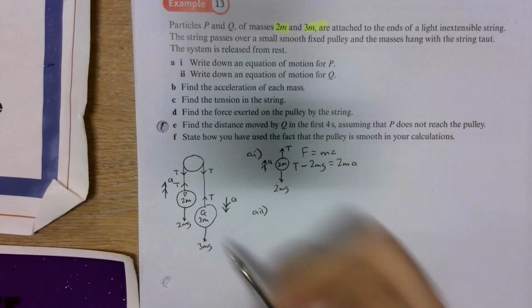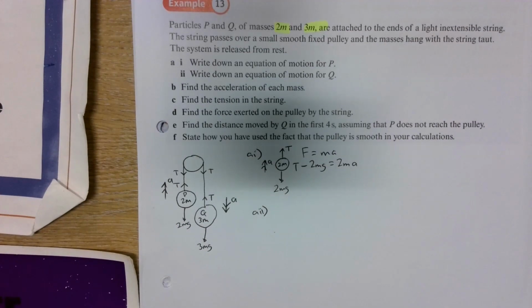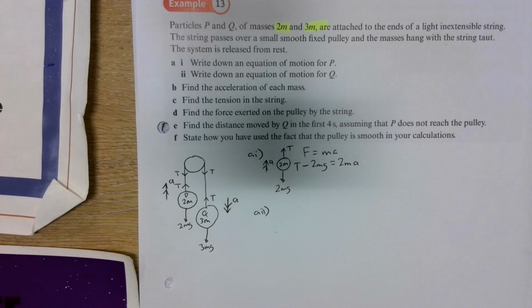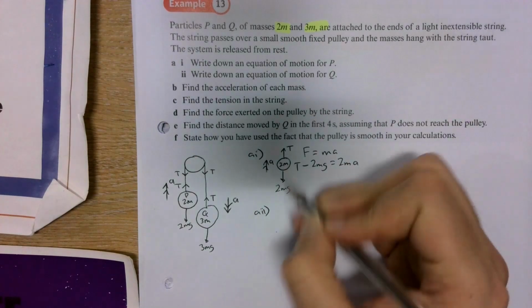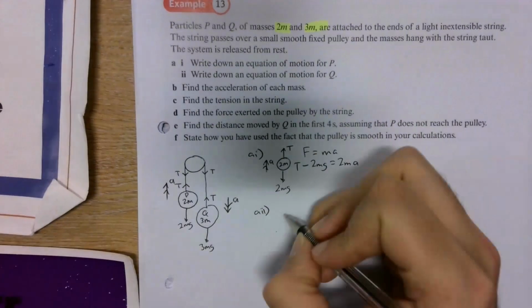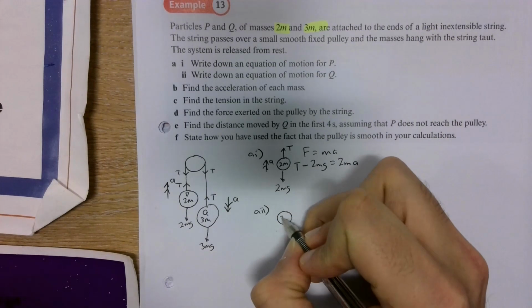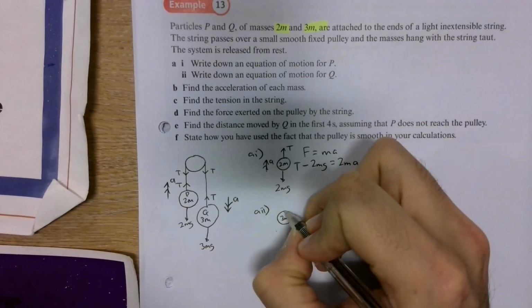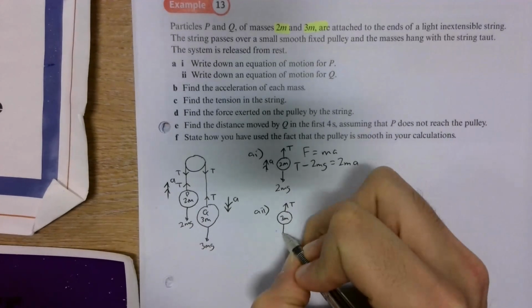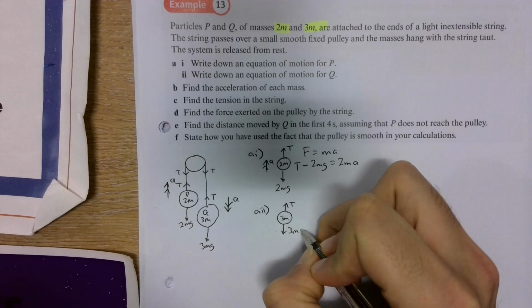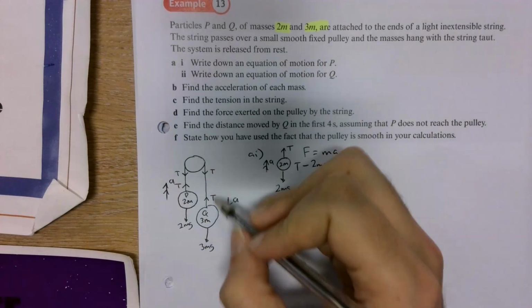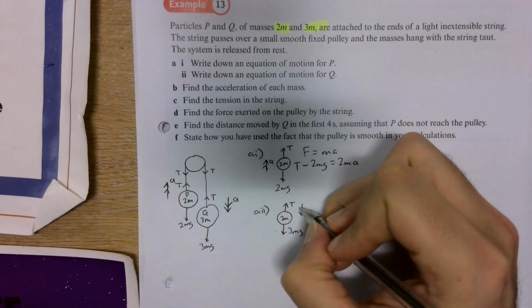Part A also asks for the same thing for the other particle. So if you want to pause the video and have a go at that, you can do. Stop it now because I'm going to talk about it now. I'm going to do exactly the same thing. I'm going to draw this out, and I'm only going to mark on tension and the weight because they're the only things directly acting on that particle, and this particle, remember, is travelling downwards with the acceleration.